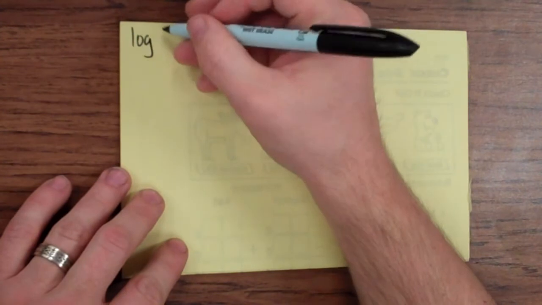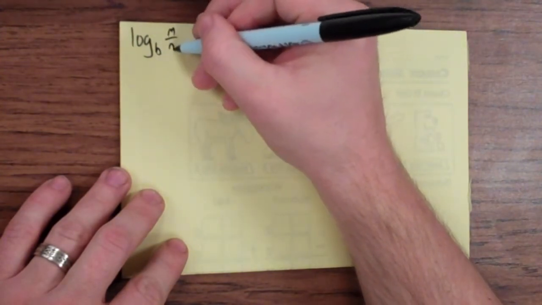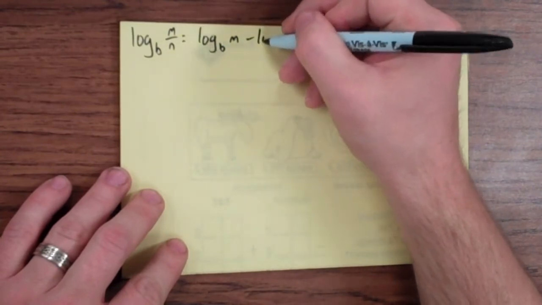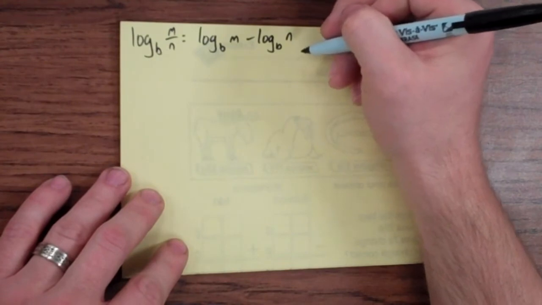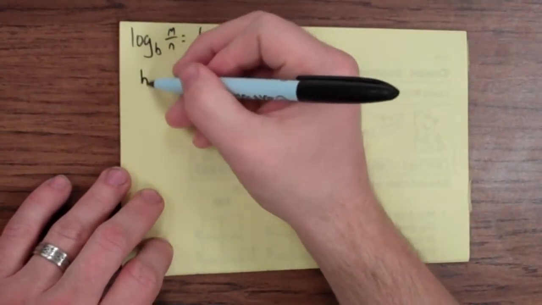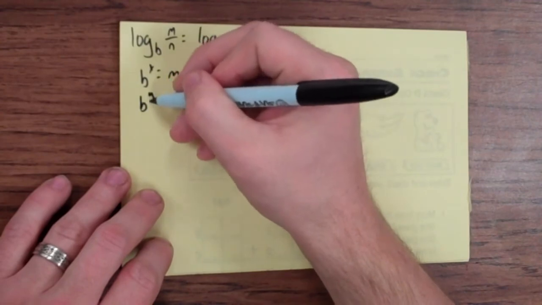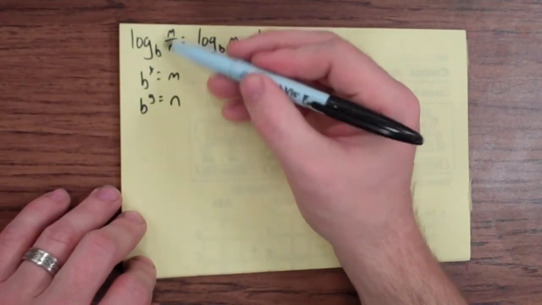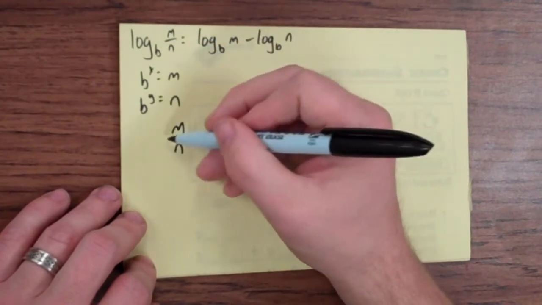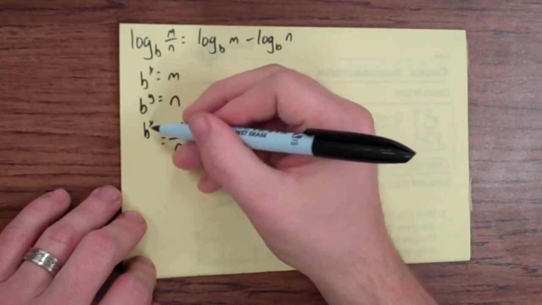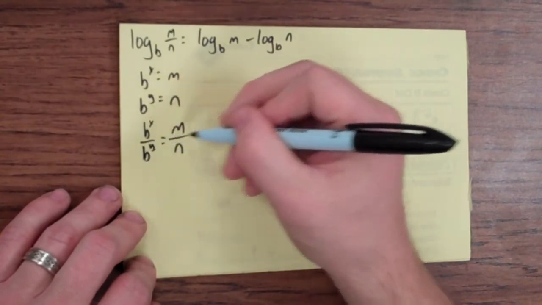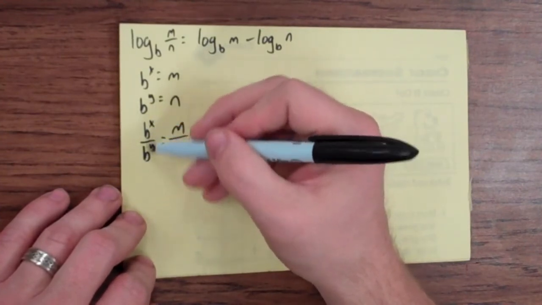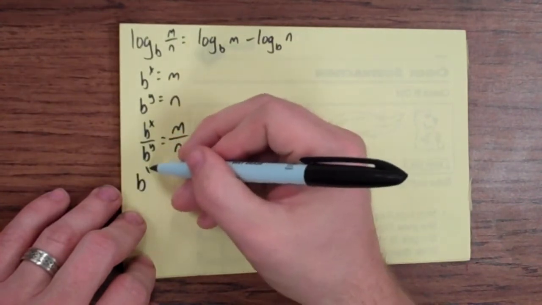Very similar to that proof is the proof of the quotient property. Log base b of m over n equals log base b of m minus log base b of n. All right. So b to the x equals m, b to the y equals n. So here's what we want to talk about, m over n. So m over n, well, this is also m. This is also n. So these are equivalent. Now let's combine these together. What do I do with the exponents when I'm dividing and they have the same base? I subtract the exponents.